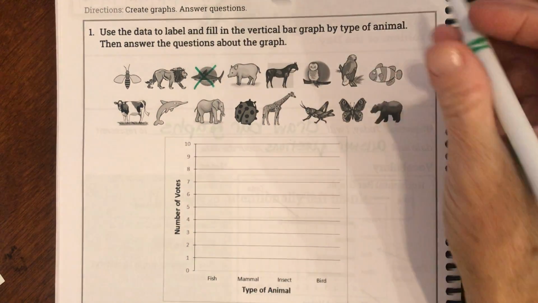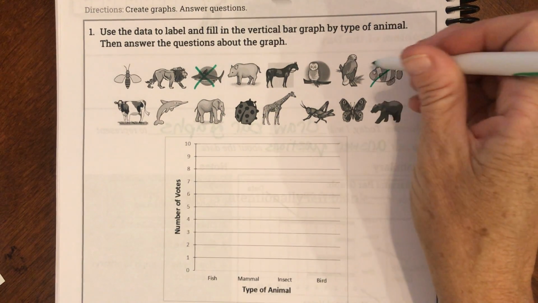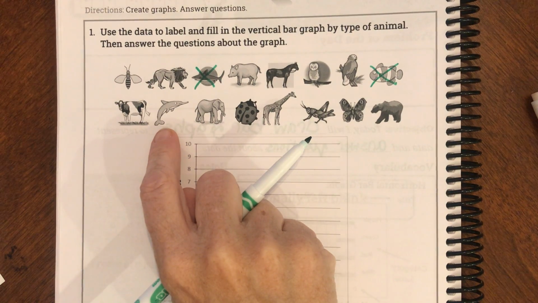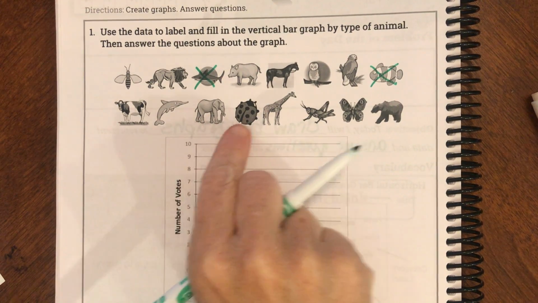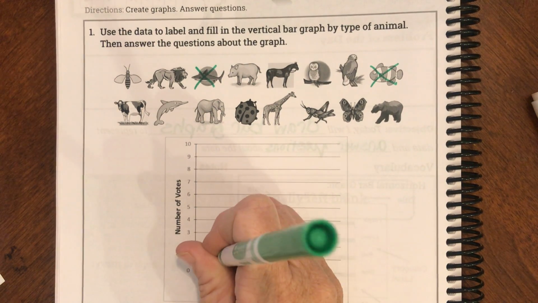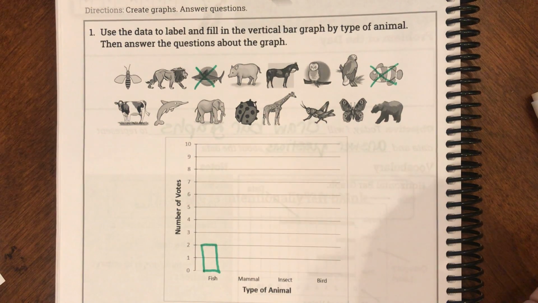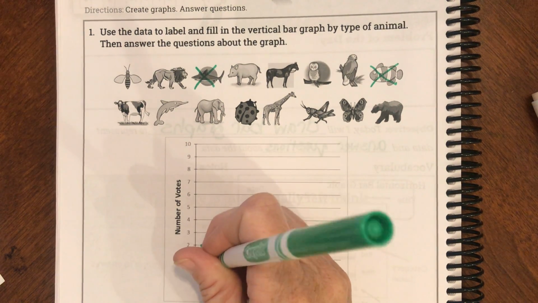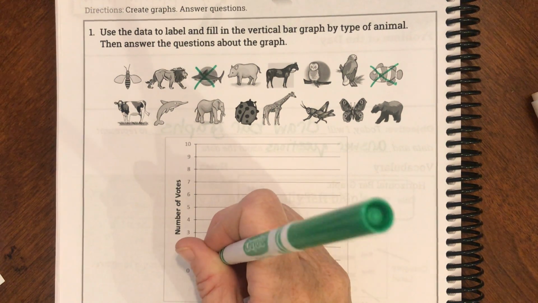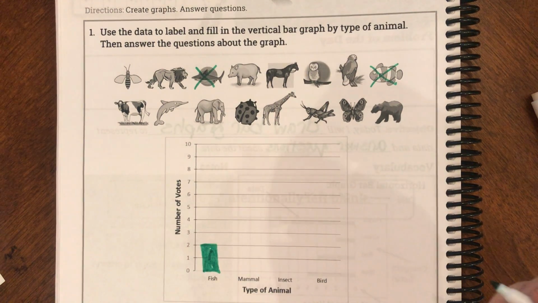We have an actual, just like a rainbow fish. I would count him. And then we have a dolphin, which we are not going to consider a fish. So we have 2 total fish. So down here, let's go to fish, and I'm going to do my bar up to 2. Okay, now we have our mammals.